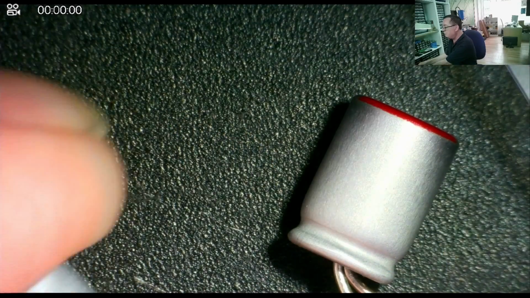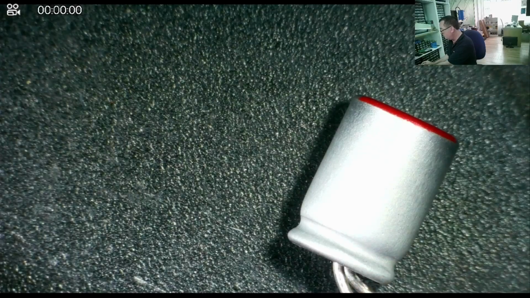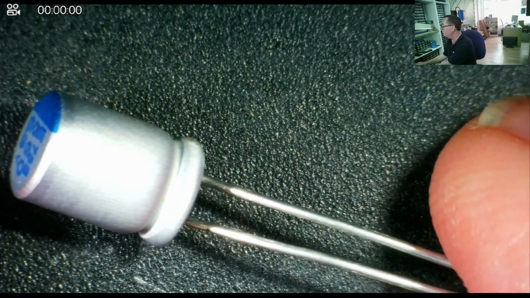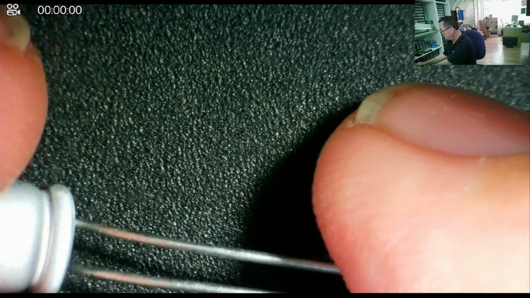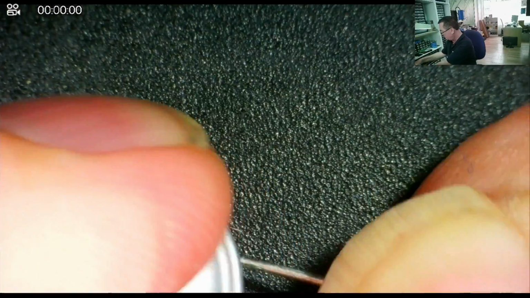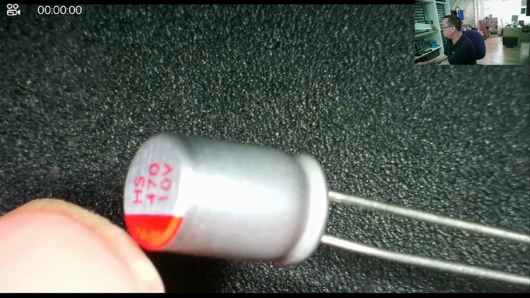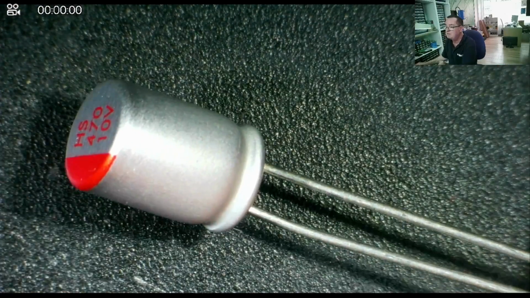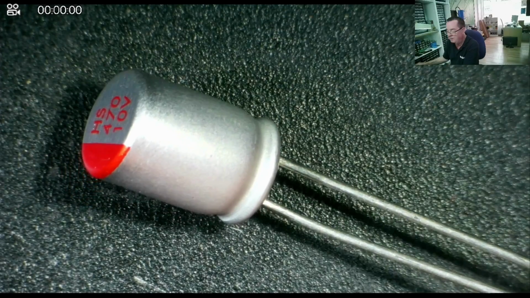Okay, and that's also because if you look at the leads, one lead is longer than the other. And just the same as with LEDs, the longer lead is the positive end. And we find the shorter lead on the blue one, and we find one again here with a shorter lead where the red marking is. So that would suggest that that marking, regardless of colour, is negative. So that's what I'm going to say it is. What do you guys think?